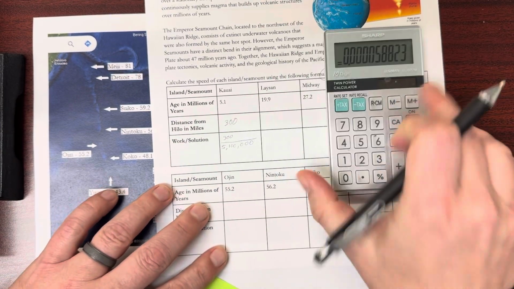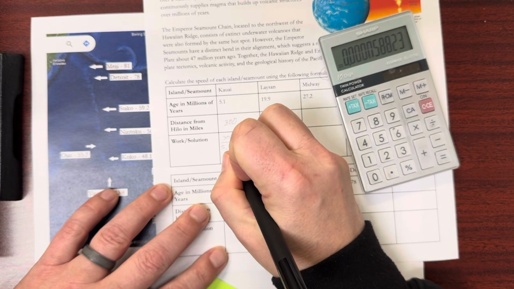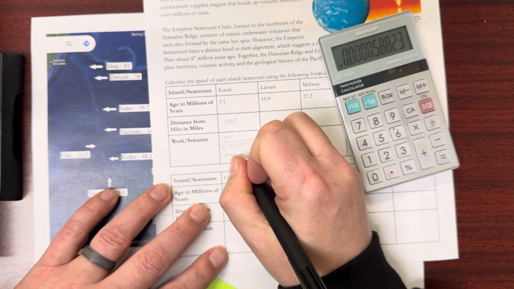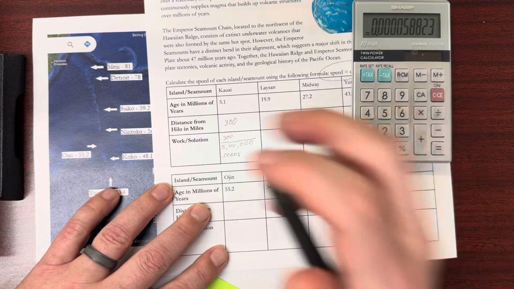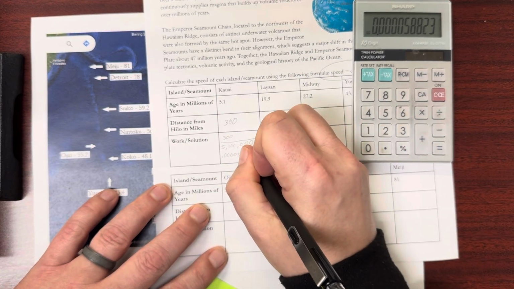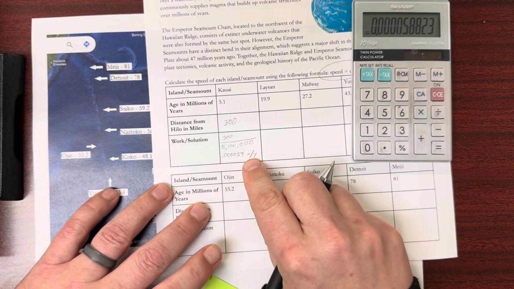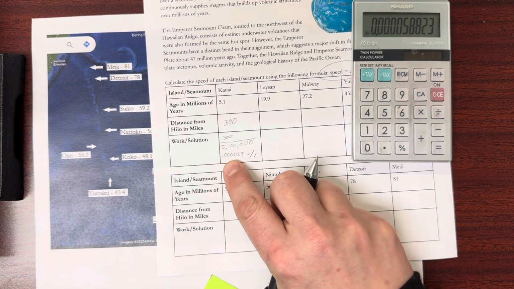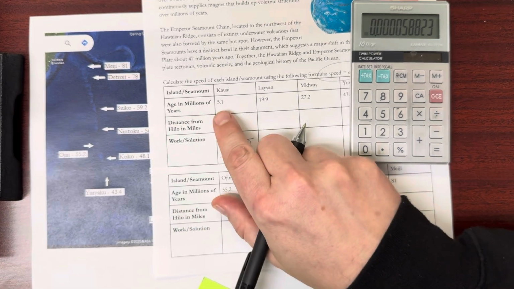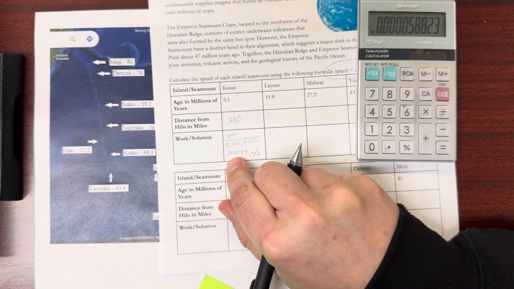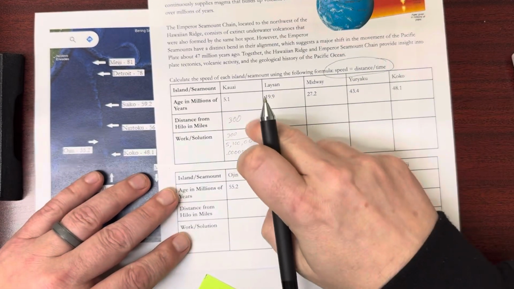And we get 0.0000, so 4 zeros, 5, and I'm going to put 5.9 because I'm rounding it. And that's m/y, miles per year. So on average, it doesn't move very far. That's just a fraction of a mile every year. But over 5 million years, that distance that it moves becomes pretty significant, 300 miles.